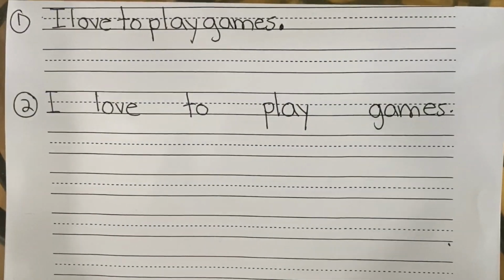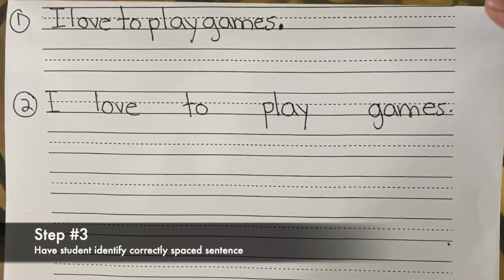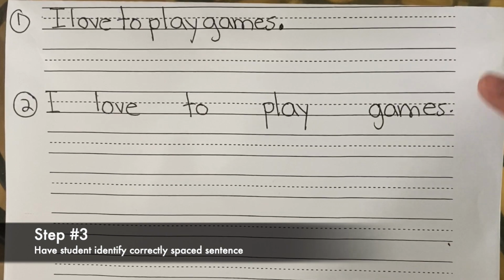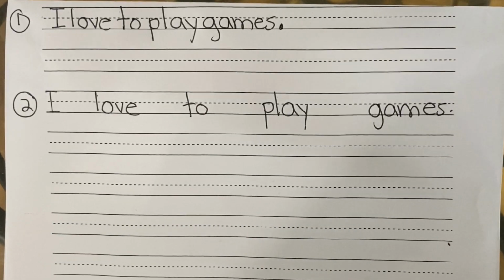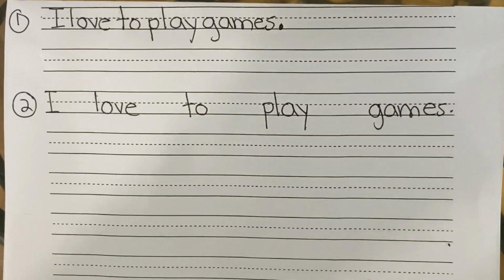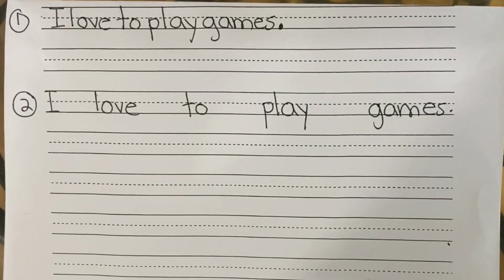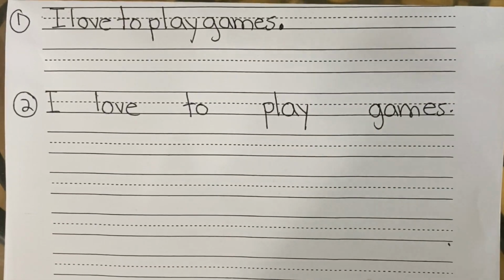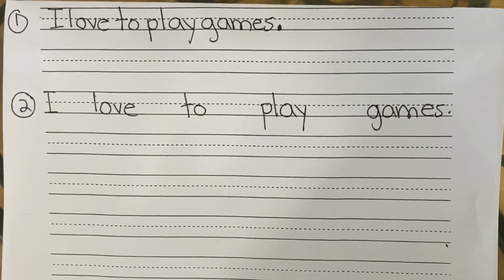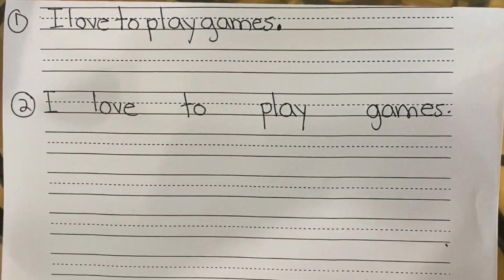So the next step after the sticker activity, I would write the same sentence twice, one incorrectly and one correctly. And I would ask my student, which sentence has nice big spaces in between the words, big enough so we could fit a sticker. Hopefully they would guess the second sentence. And again, at this point, we are just trying to solidify the concept of spacing.